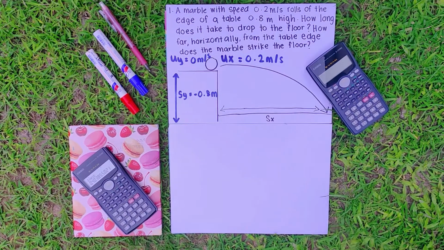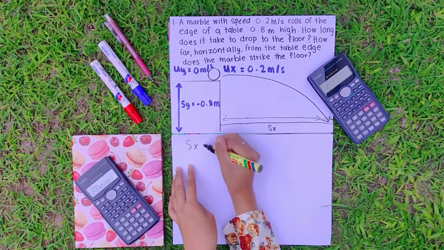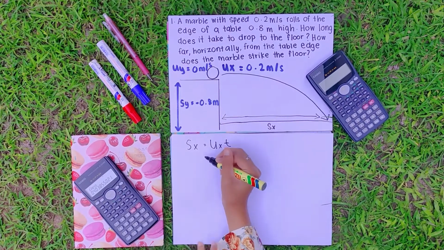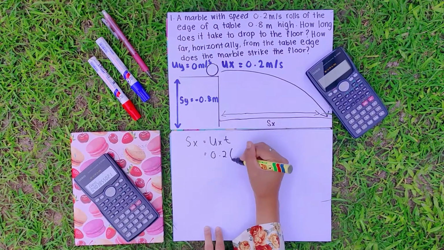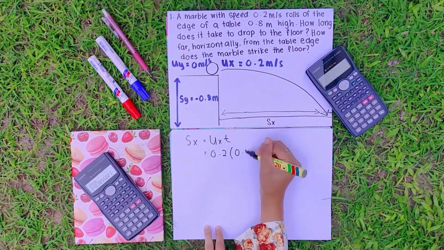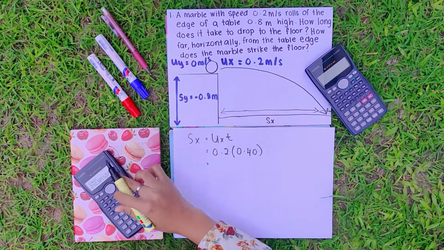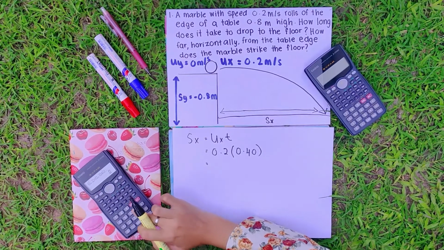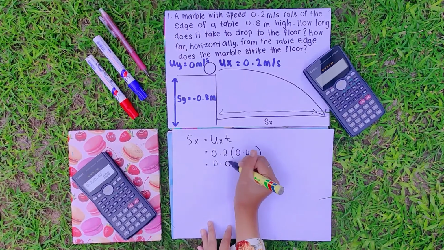To find x, we can use the formula sx is equal to ux multiplied by t. From here, we know that ux is equal to 0.2, and the t we got just now is 0.40. So if we multiply the values of both, we'll get 0.08 meter.